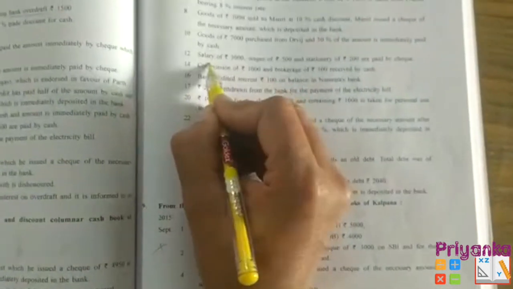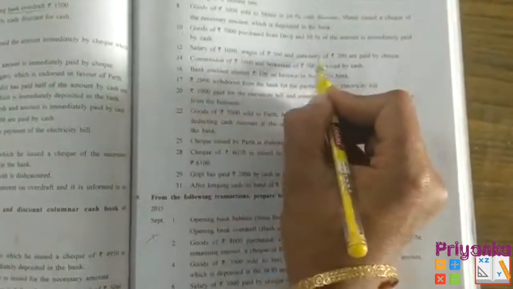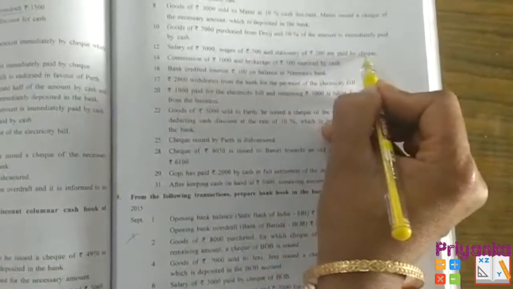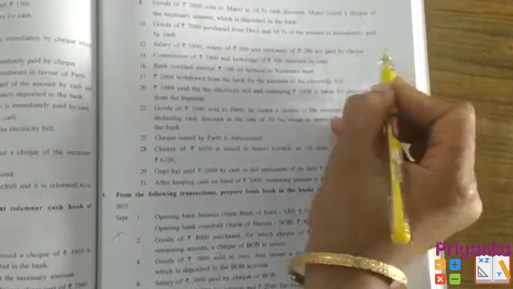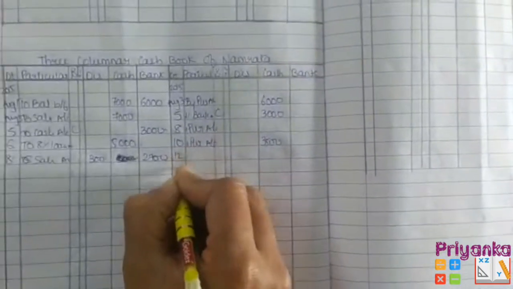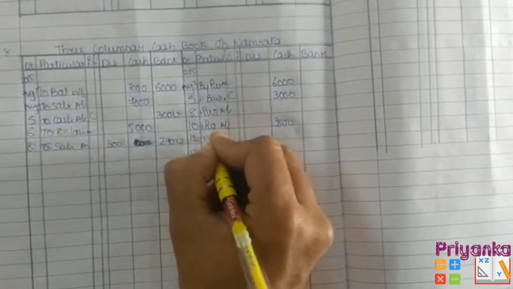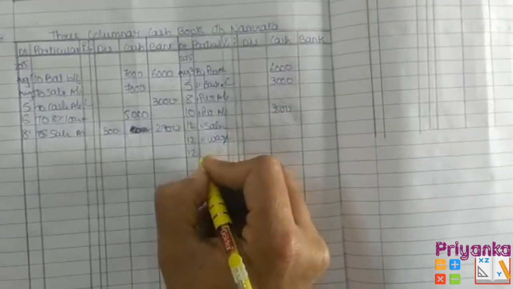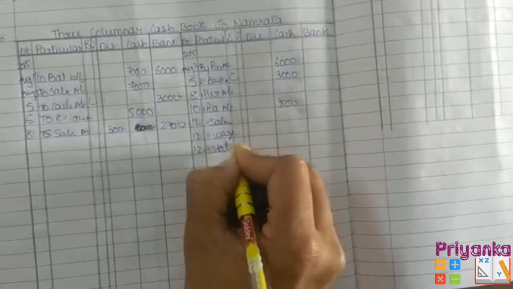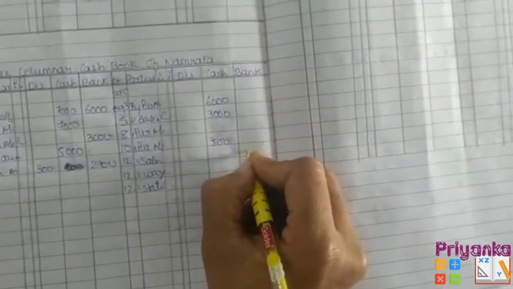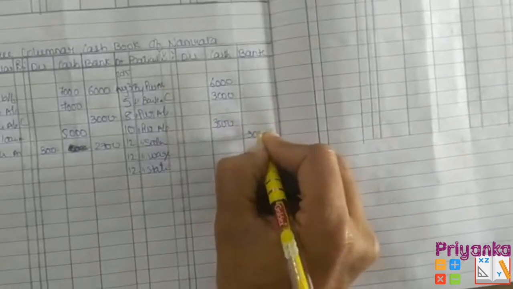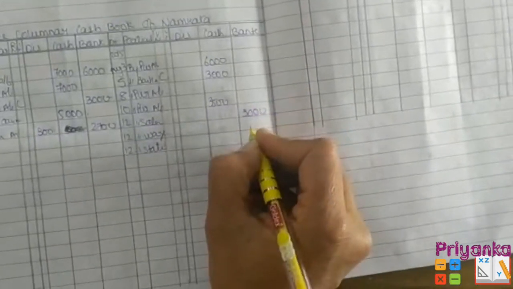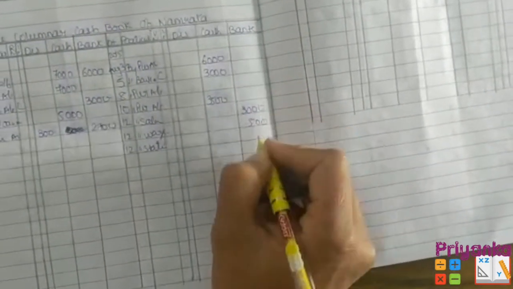Next, 12th one, salary of 3,000, wages of 500 and stationery of 200 paid by check. So paid, money goes out, so move to the credit side in the bank column. There are three things: one is salary, one is wages, and one is stationery. All three are paid by check, so we'll take into the bank column 3,000, then 500 and 200.